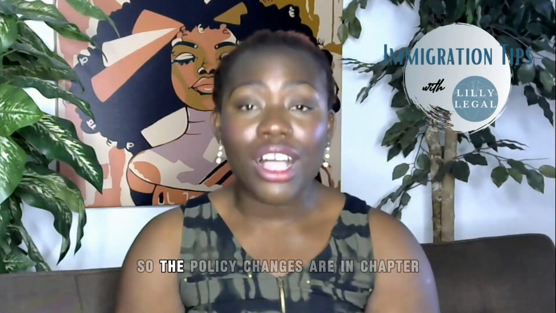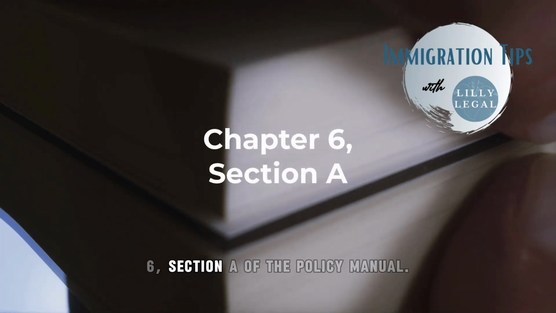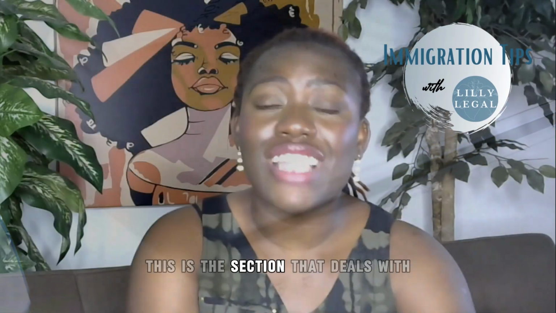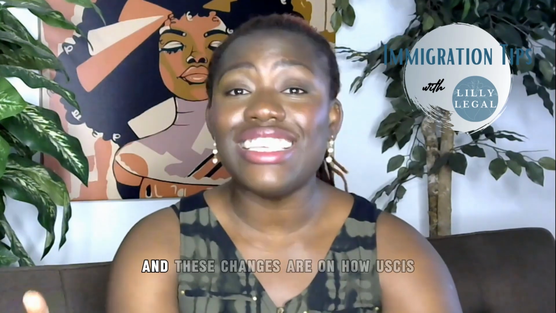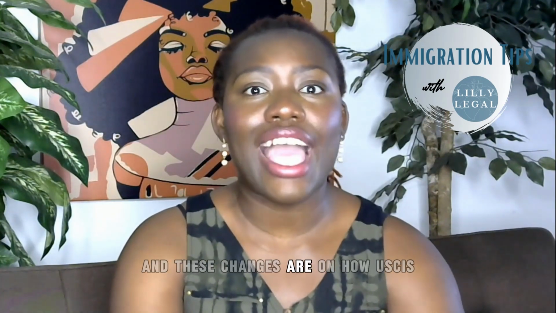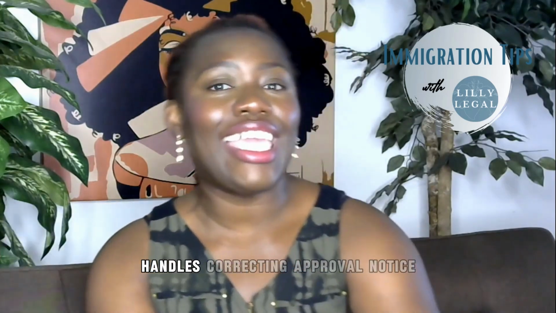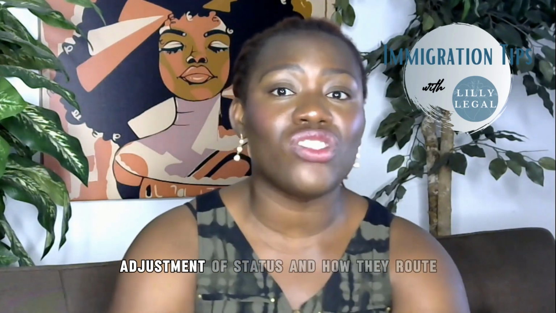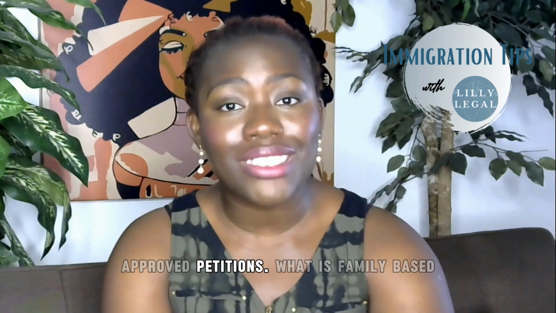So the policy changes are in Chapter 6, Section 8 of the policy manual. This is the section that deals with family-based immigration visa petitions. And these changes are on how USCIS handles correcting approval notice errors, requesting consular processing or adjustment of status, and how they route approved petitions.